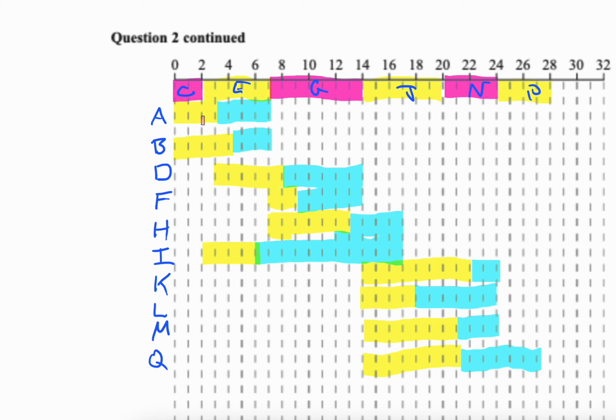So A has a duration of 4, so I could go back 4. B has a duration of 5, I'm going back 5. This has a duration of 5, I'm going back 5. This has a duration of 2, I'm going back 2.